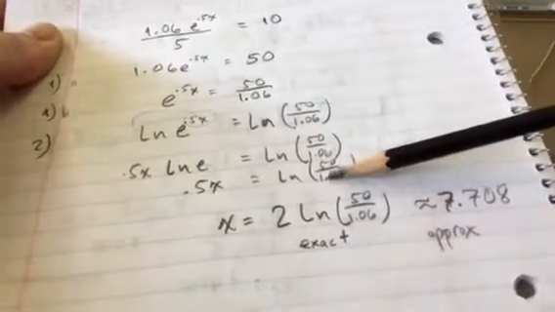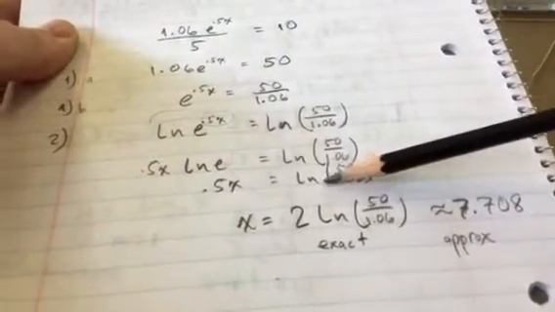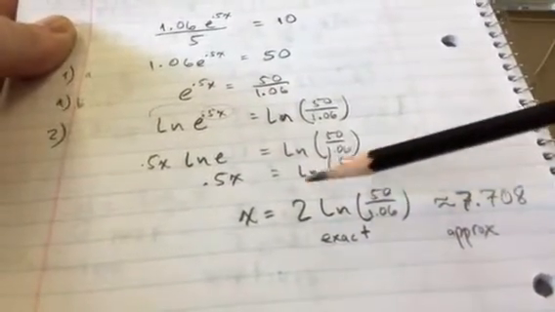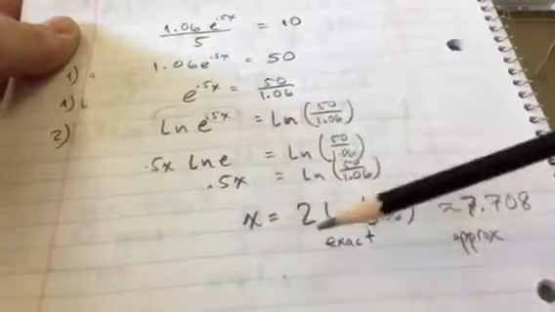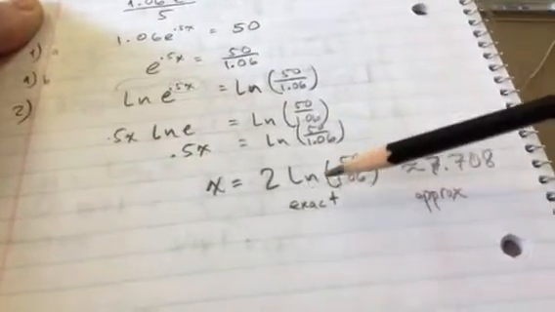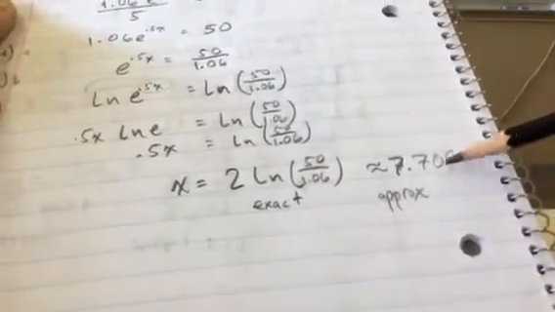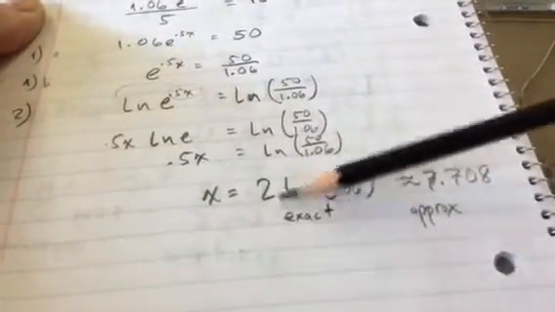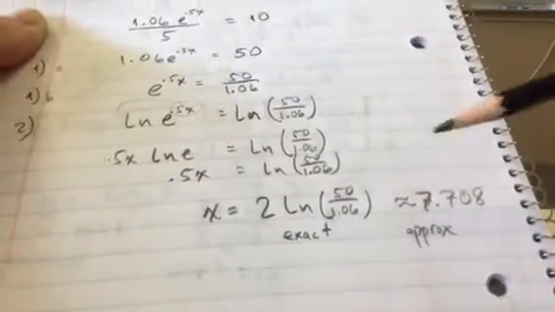Just going to keep it pure and unapproximated. So I have 0.5x equals natural log of this. I get rid of the 0.5 by multiplying both sides by 2, and there's my exact expression, which is approximately 7.708. Okay? Don't do the approximation until the very last part. That way you get your answer as precise as possible.